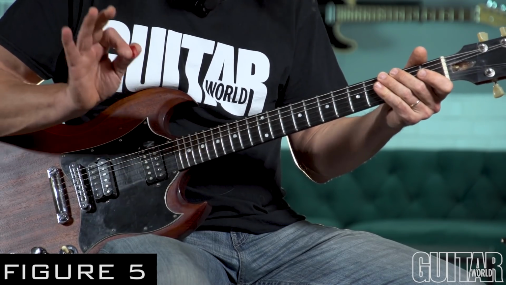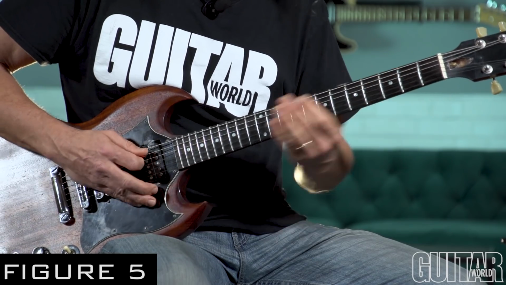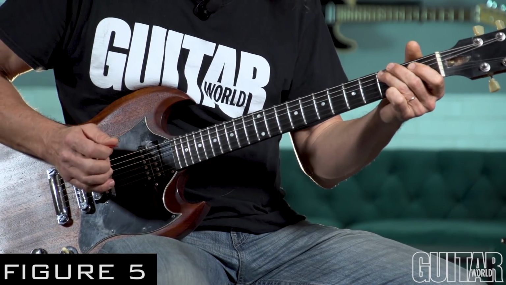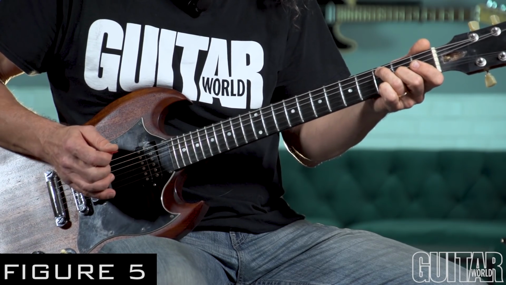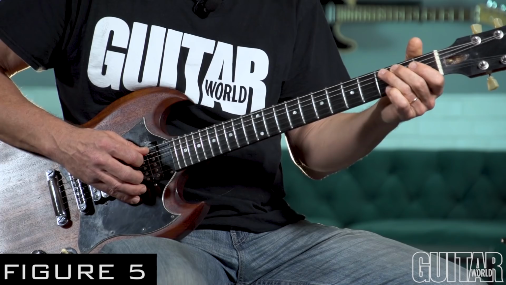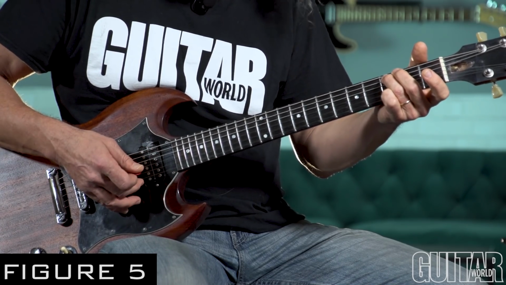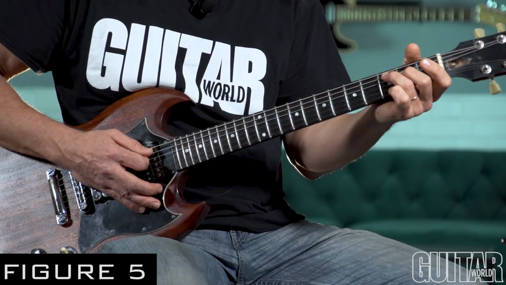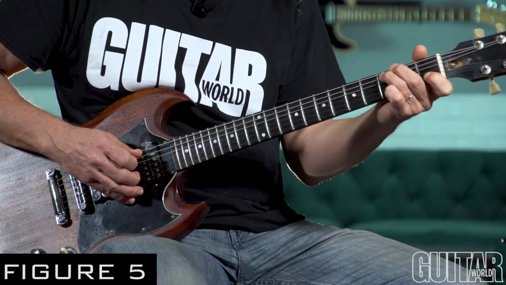I'm using hybrid picking here, or you could use finger picking. That's the same as this. Played together, forms a harmonic interval. And then a major sixth, C and A. Major seventh is, that sounds a little odd, but when you put it in a C major 7 chord, oh, it sounds pretty. And then a perfect octave.